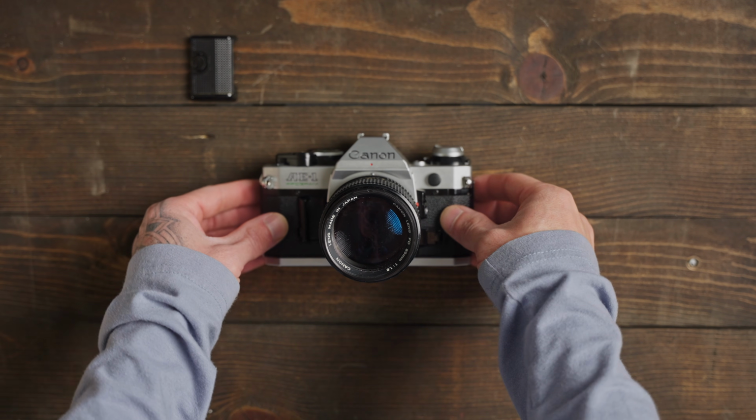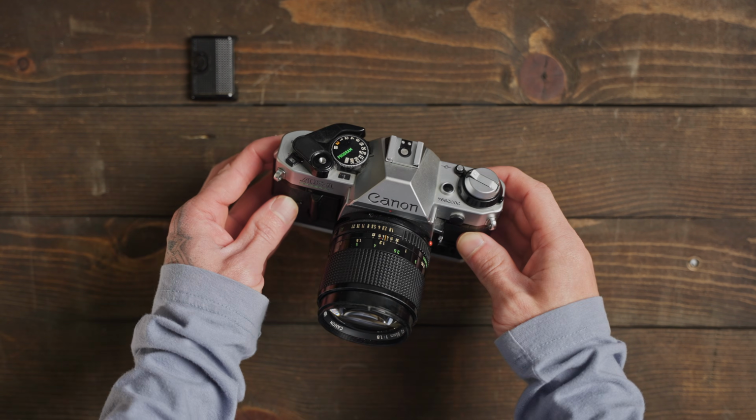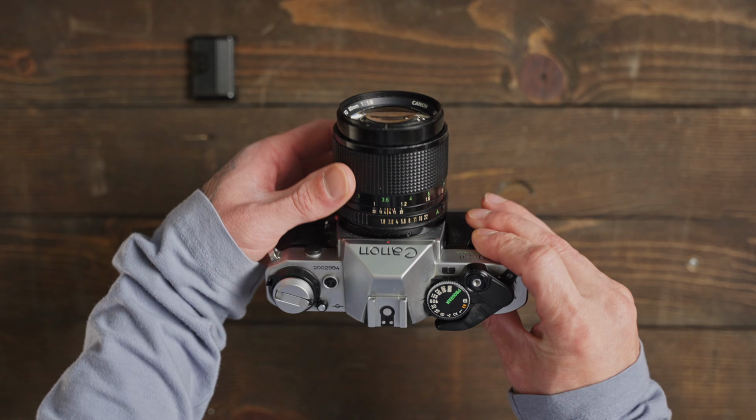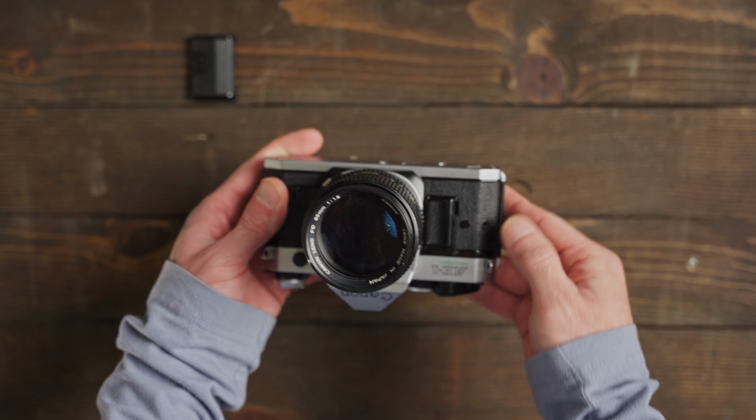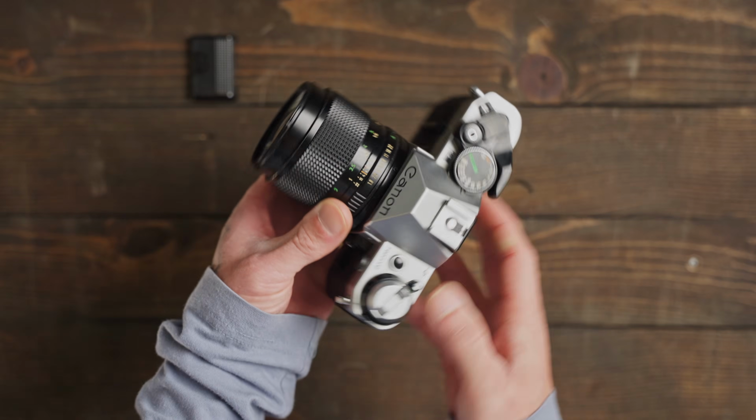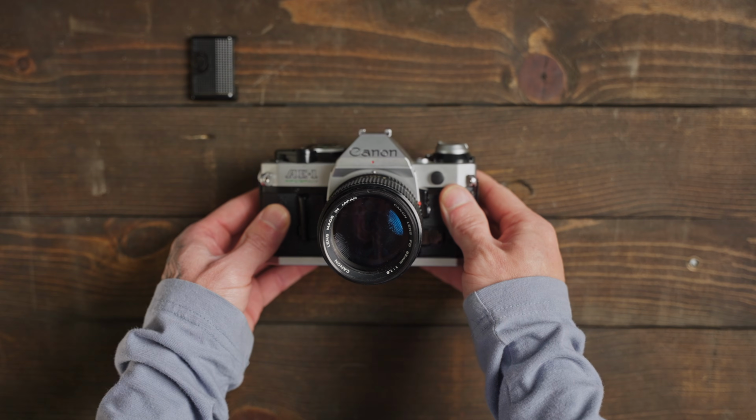Today is going to be a quick overview of how to use the Canon AE-1 Program. There's a couple different versions of this, but they are all virtually the exact same. There's not much of a difference between the AE-1 and the AE-1 Program.